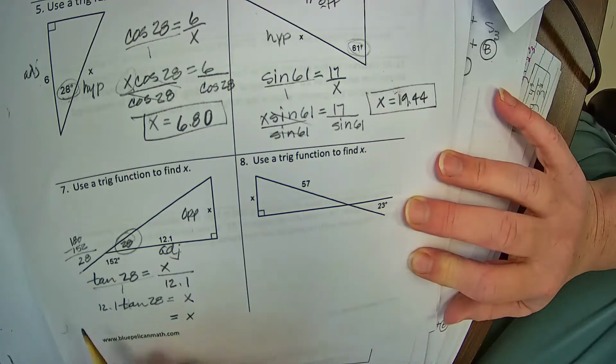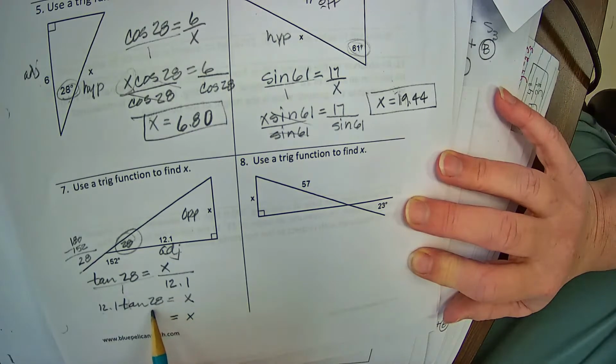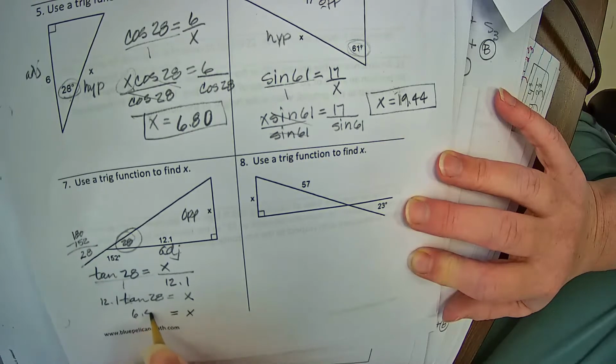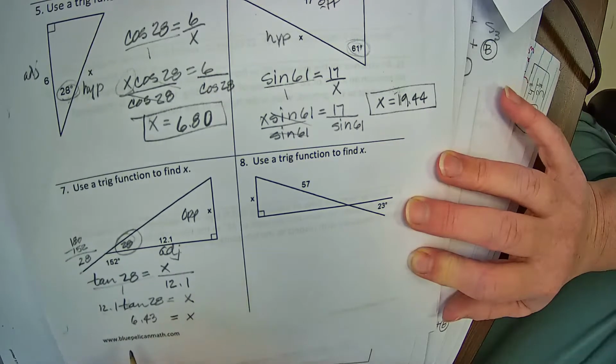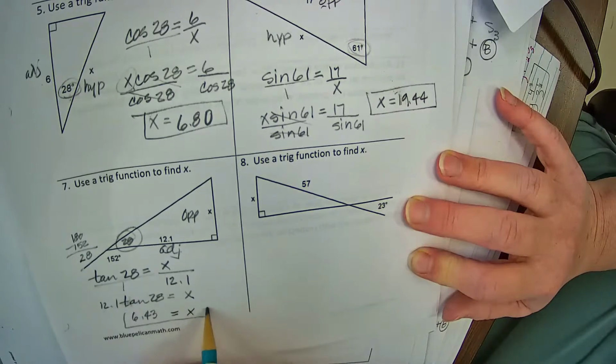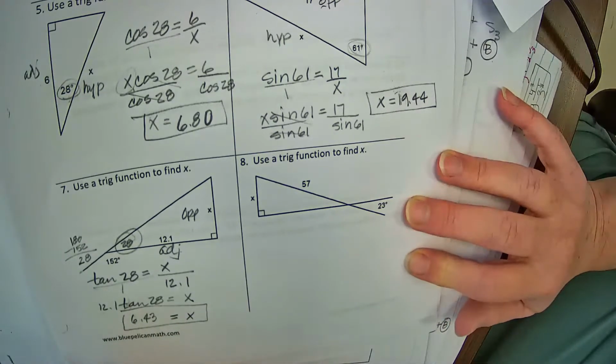12.1 tangent 28? Is it divide? No, it's multiply. Oh, right, yeah. Does that make sense?